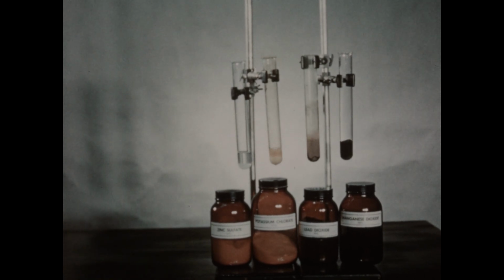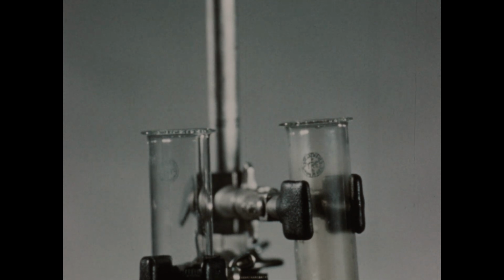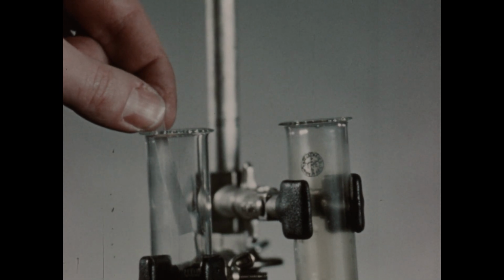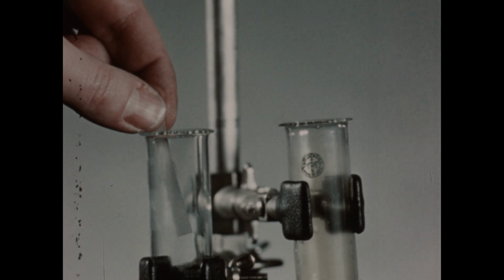We'll now test each tube for the presence of chlorine. First, we'll test the tube in which we placed the zinc sulfate and the hydrochloric acid with the moistened piece of starch iodide paper. And you notice that nothing happens. No chlorine then is produced, and no reaction is taking place.